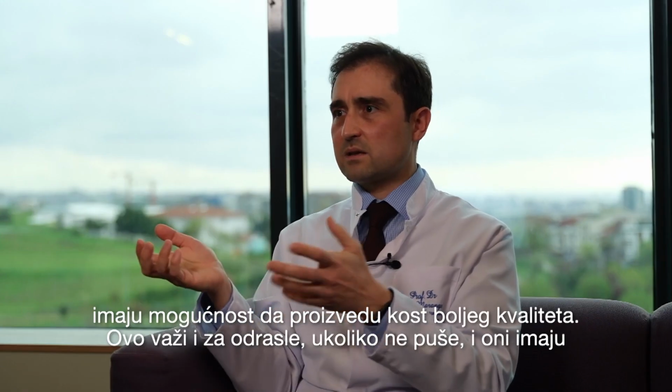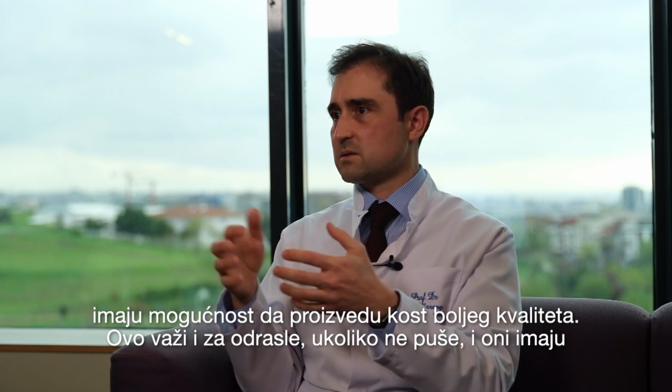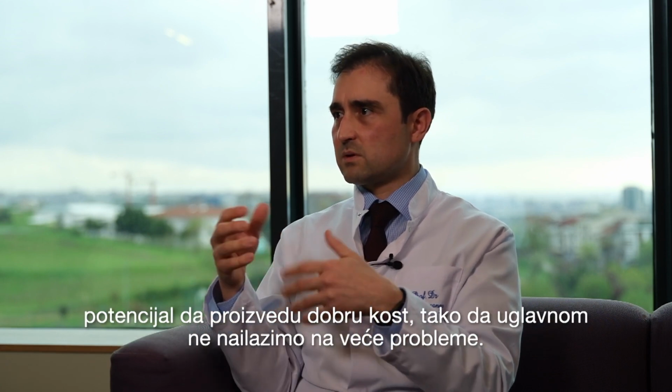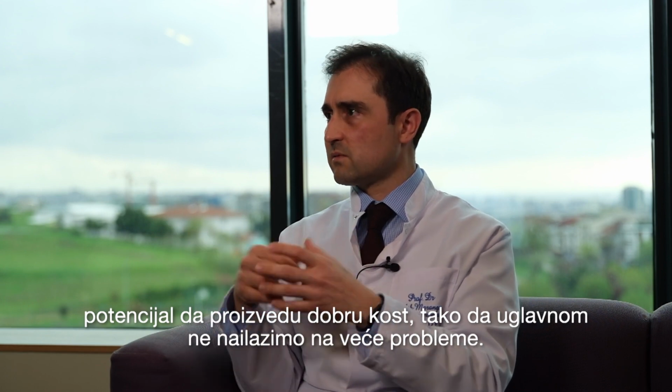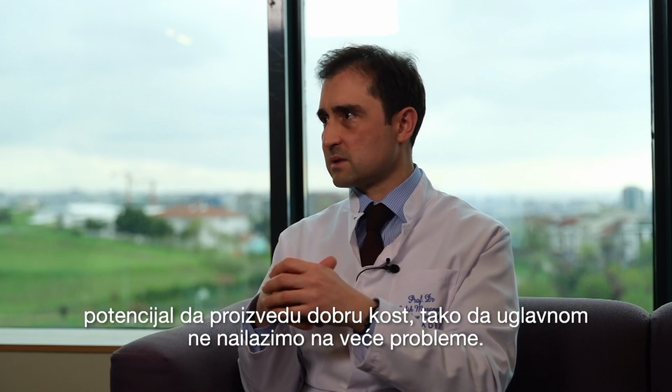But in adults, if they're not smoking and if they do a good job in producing bone, we don't very often face problems in regeneration.